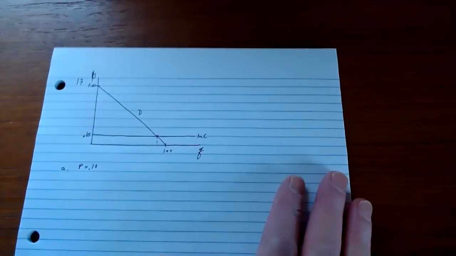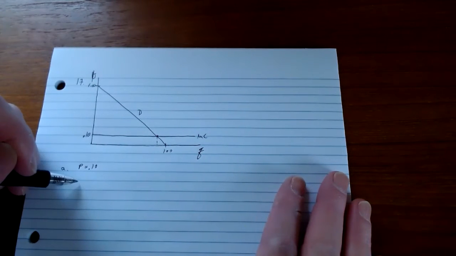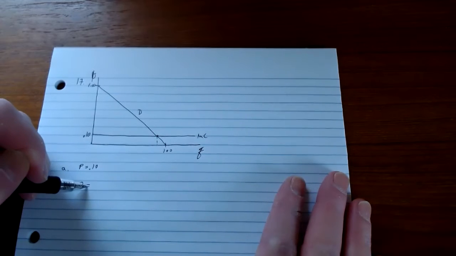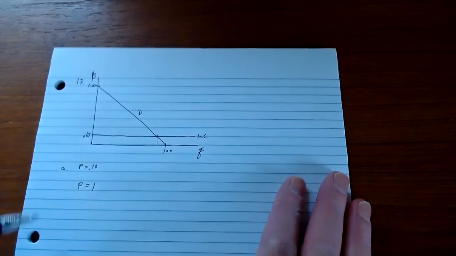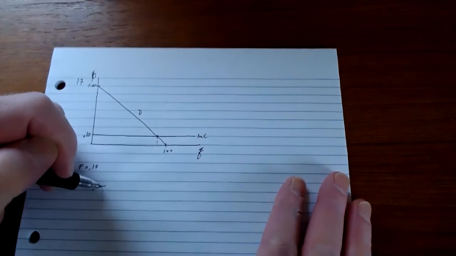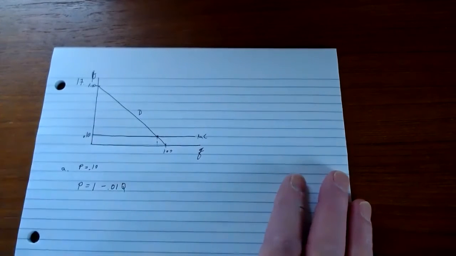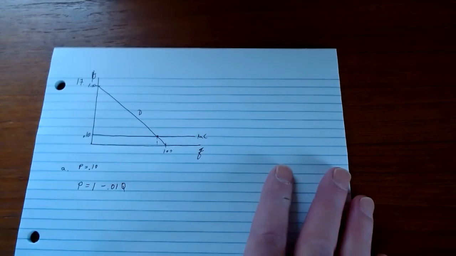And what's the equilibrium quantity? Well, from looking at this graph, we can see that the inverse demand has an intercept of 1. And as it goes down 1, it increases by 100. That tells us that the slope is 0.01. And so that's the inverse demand curve.